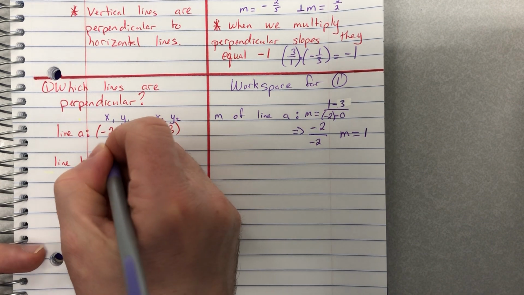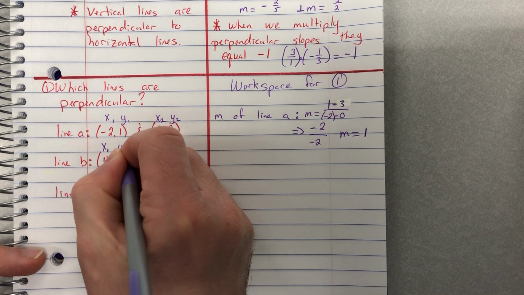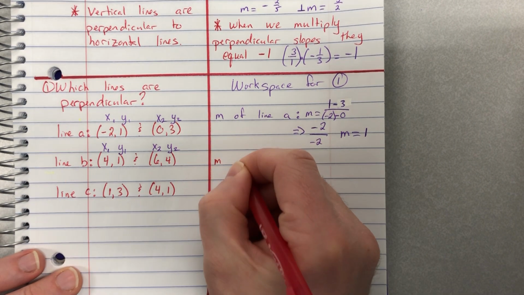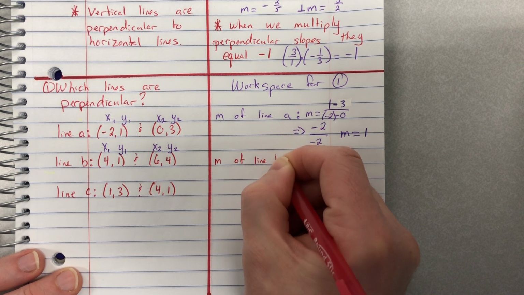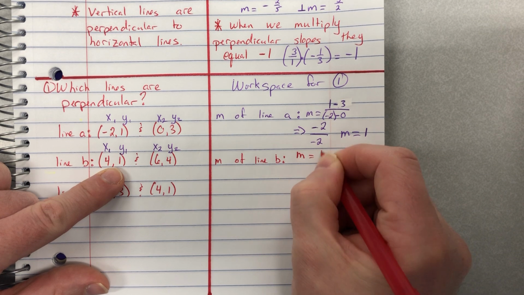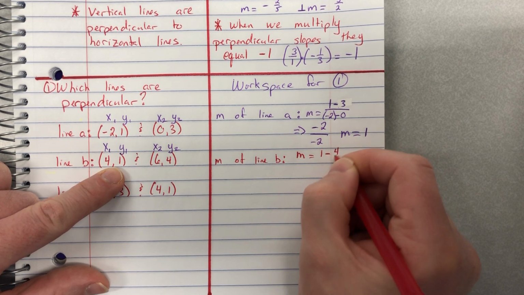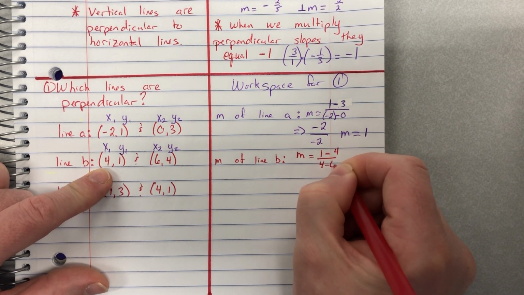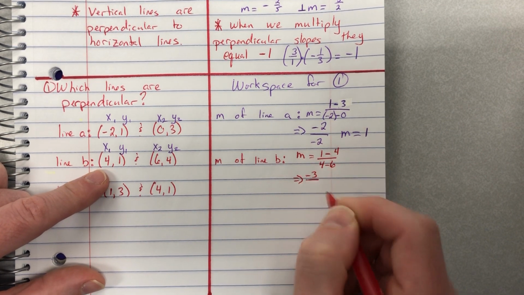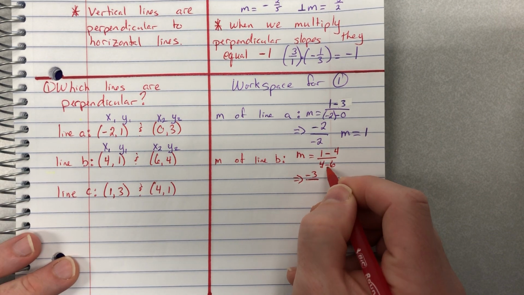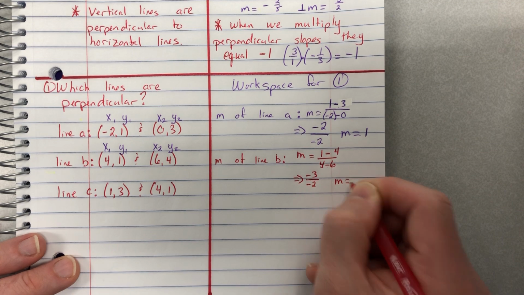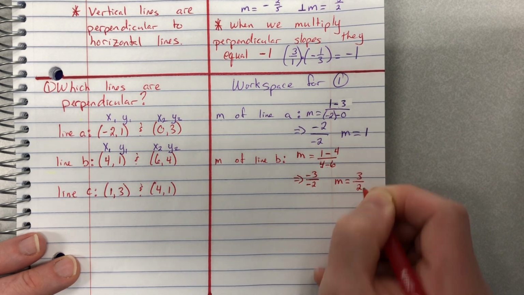I'm going to do the same thing for line B. I'm going to label my points. So the slope of line B, we're going to do 1 minus 4 over 4 minus 6. 1 minus 4 is -3 over 4 minus 6 is -2. So this slope would be 3/2.